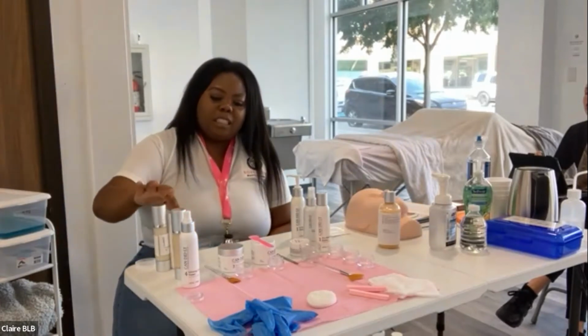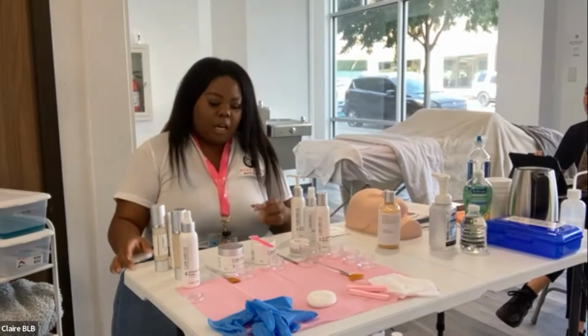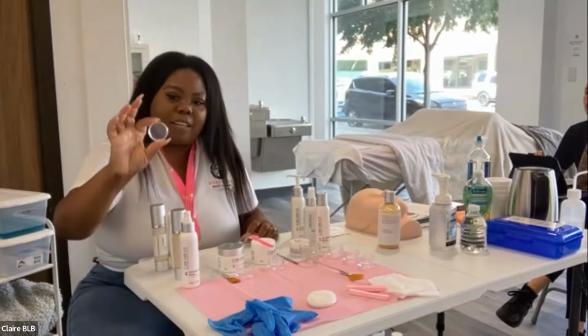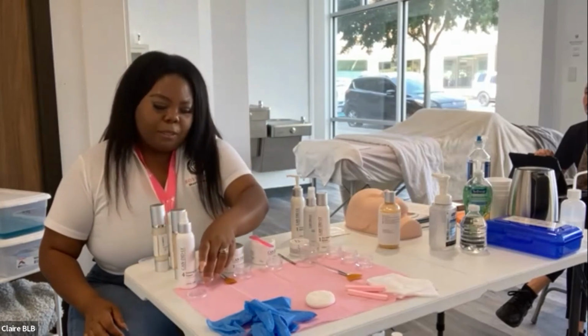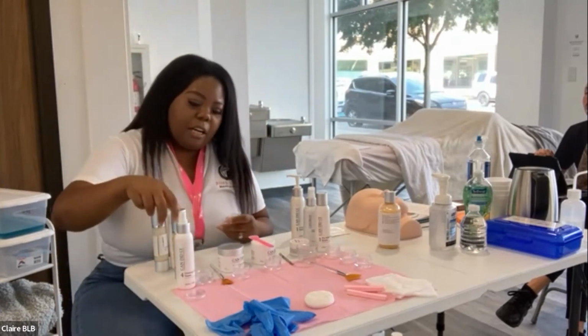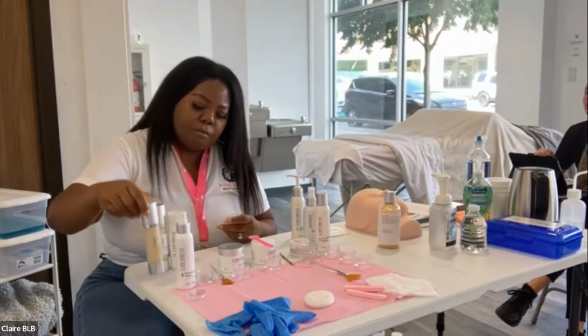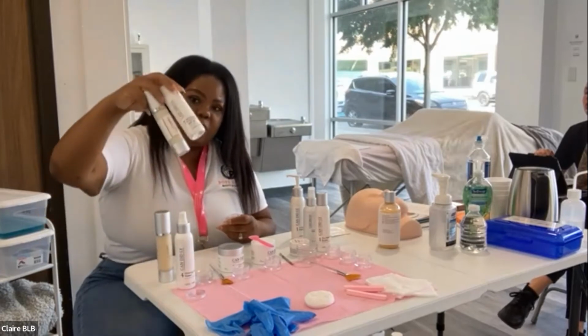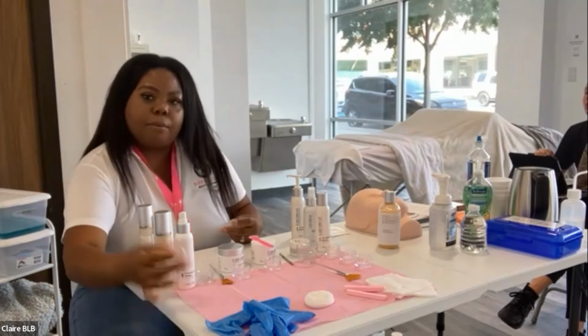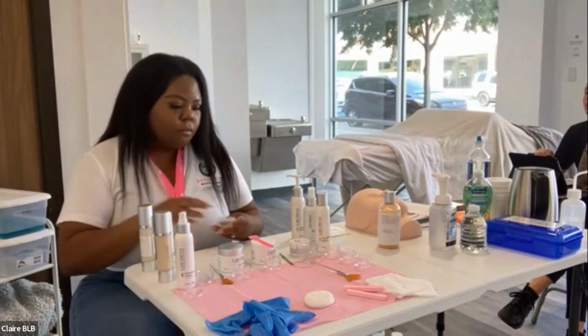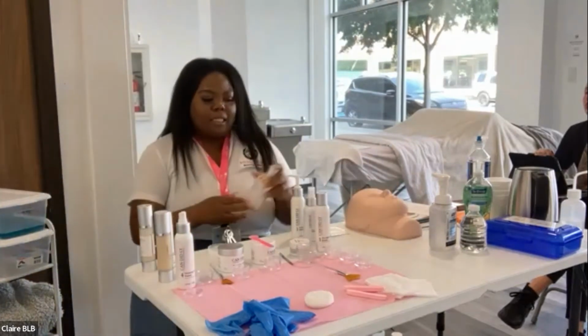For each one of these, I typically use the larger top, or if I can fit it, the smaller top, and then the toner in a pour. So I'll put my toner in here, and then I'll put 1 drop of my serum and 1 drop of each of my moisturizer and my SPF on the same circle top.